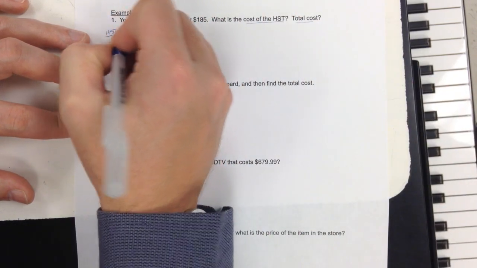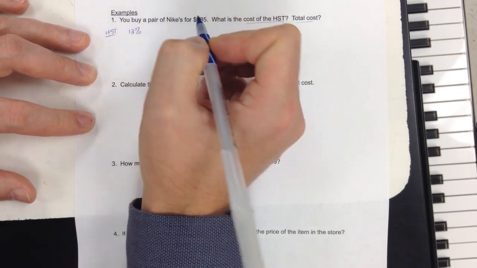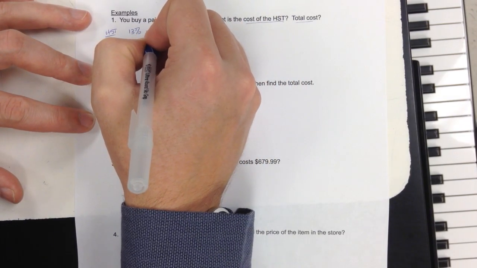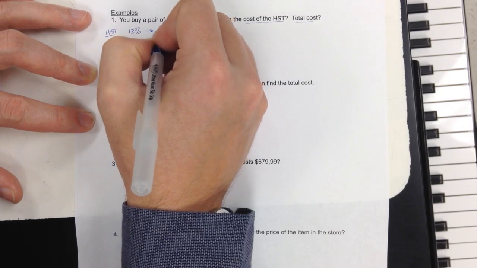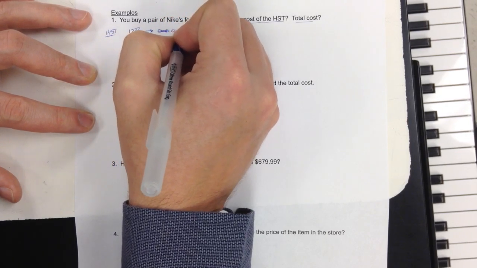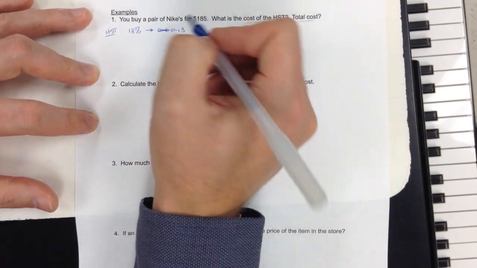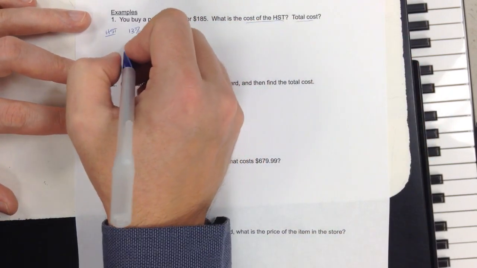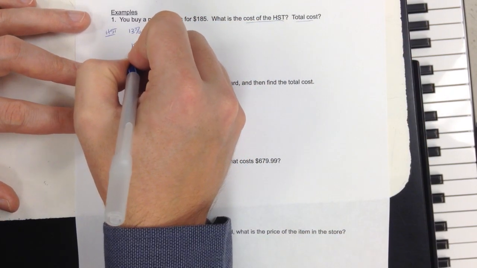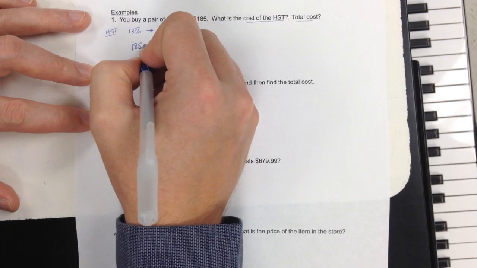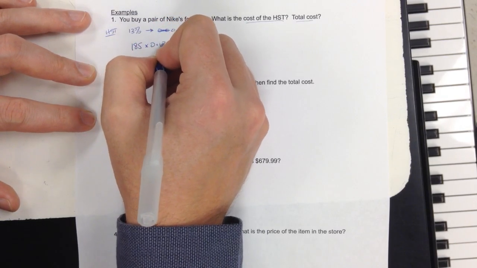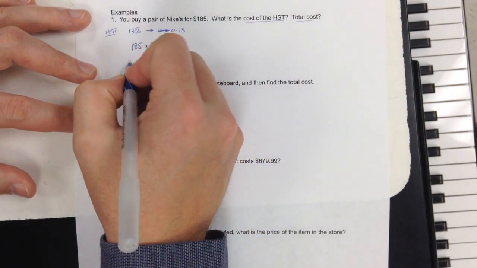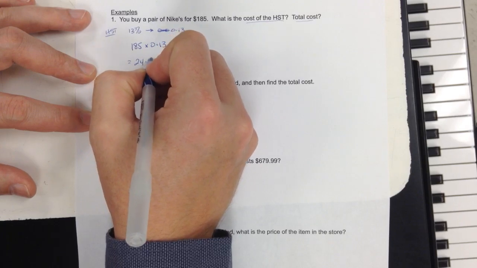So to calculate the HST, remember HST is 13%. And whenever we're working with percentages, just like commission, we're going to change this percentage to a decimal, 0.13. And we're always going to use this decimal when we're doing our calculations. So to calculate the amount of the HST, we're going to take the cost of our shoes, $185, and multiply it by our percentage, or 0.13. And if we do that on our calculator, we're going to get $24.05.